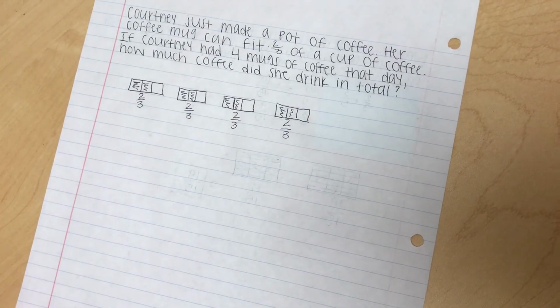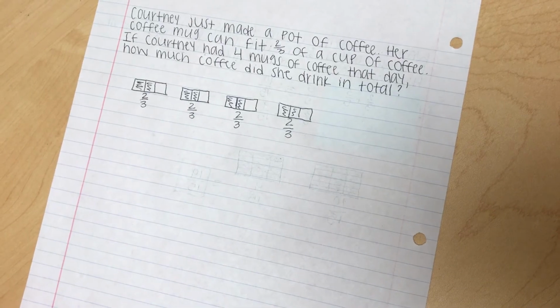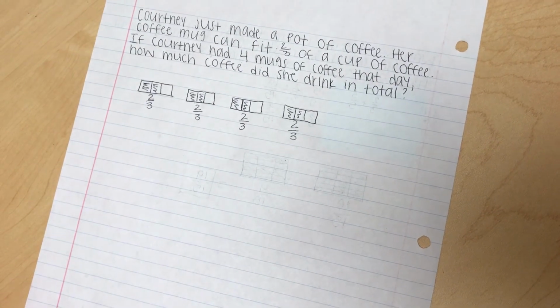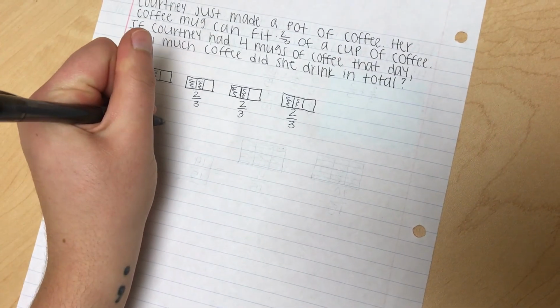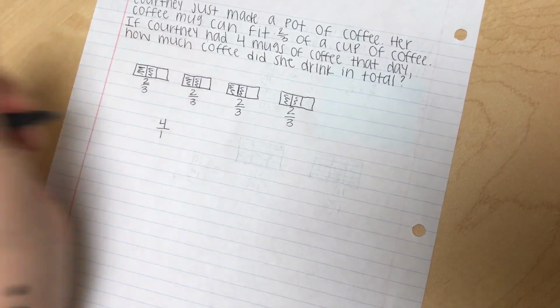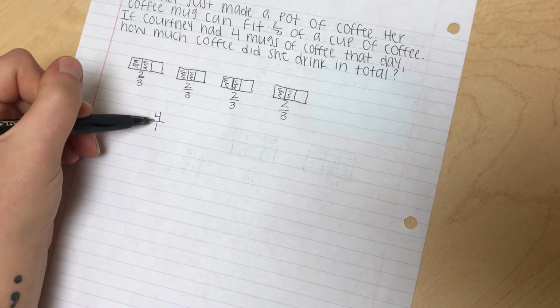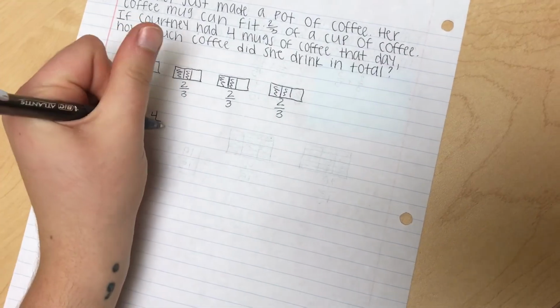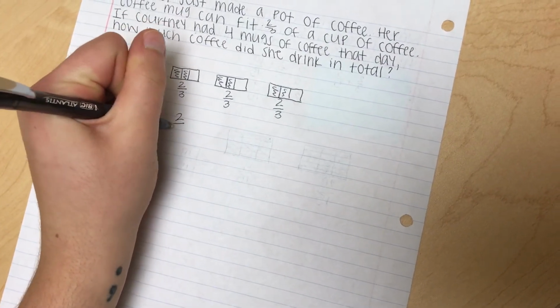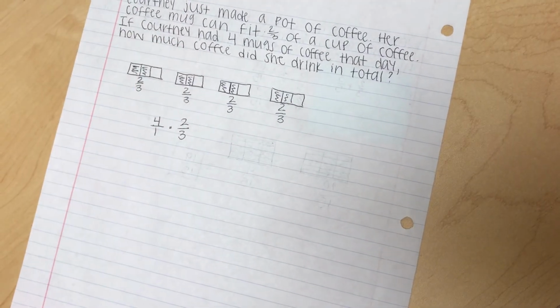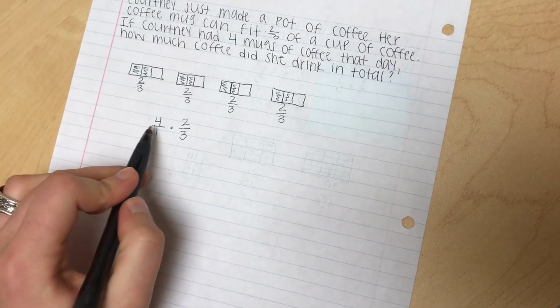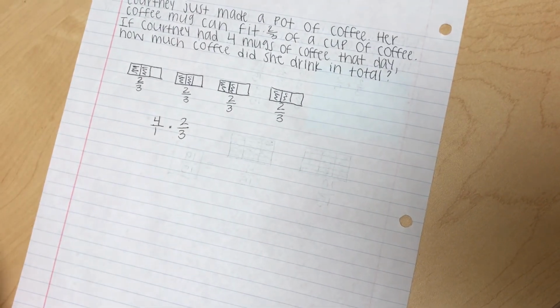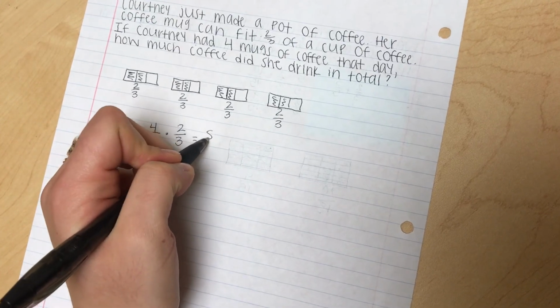Okay, we're bringing it back. Raise your hand and tell me what you and your partner discussed. Okay, good. So you would do the fraction 4 over 1, because that is the same thing as 4. And then you would multiply it by 2/3. So what would be 4 times 2? Good. You would have 8.